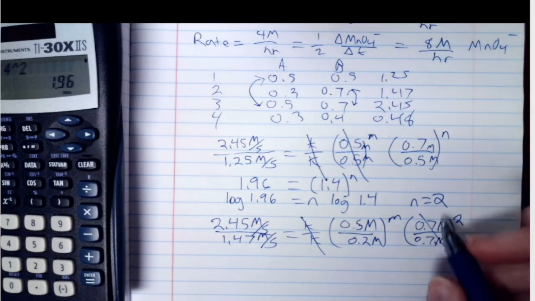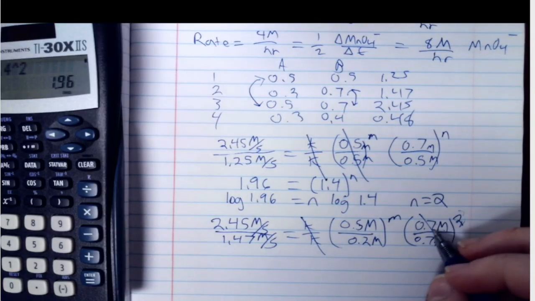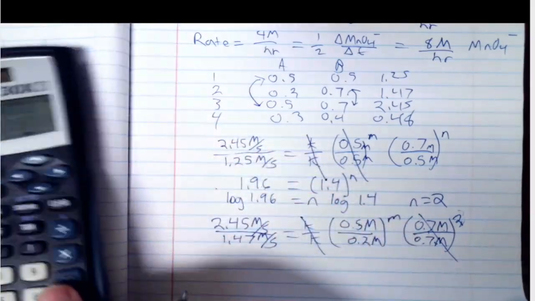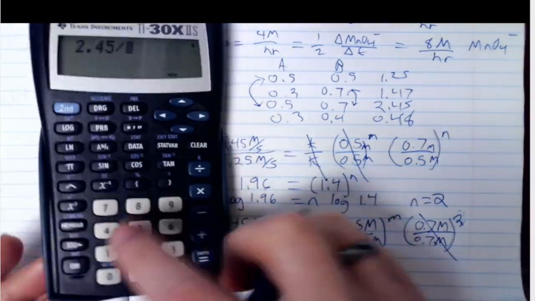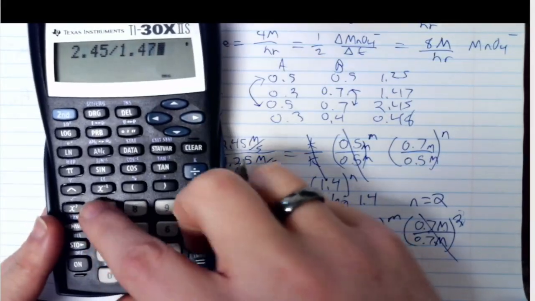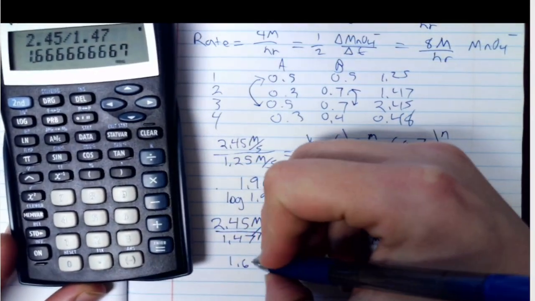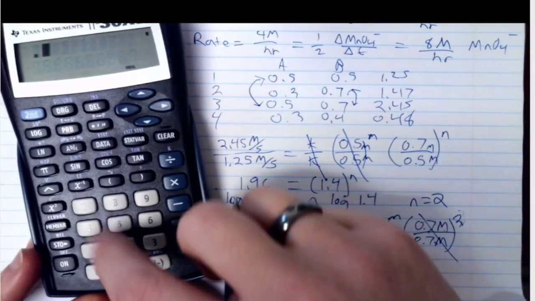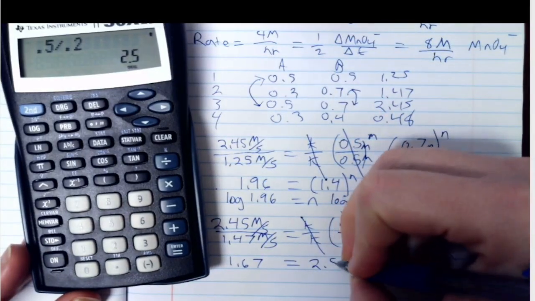However, if these did not give us 1, because we now know this number, we could solve for this and get that to the other side. There might be a case where you have to do that. It's annoying and a pain, but you could absolutely do that. So I get 1.67 equals 0.5 divided by 0.2. It's 2.5.